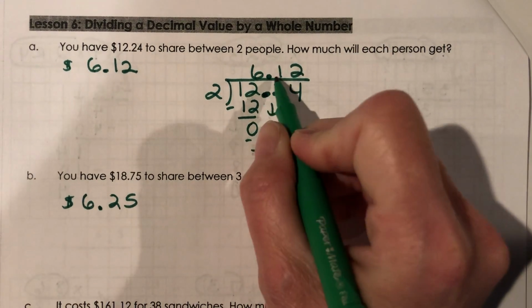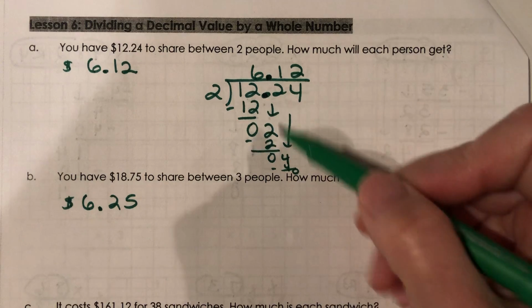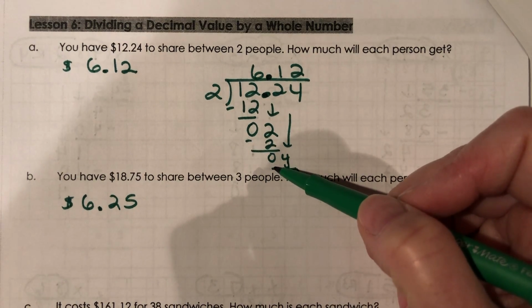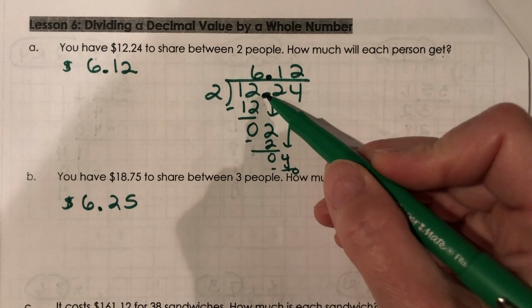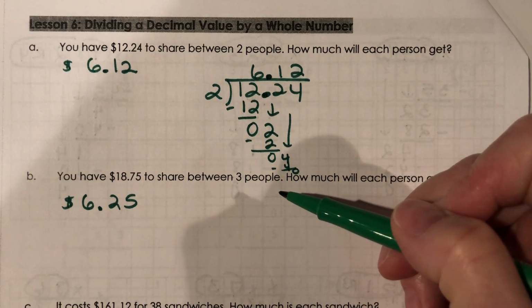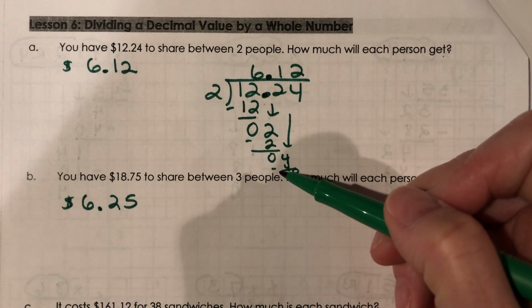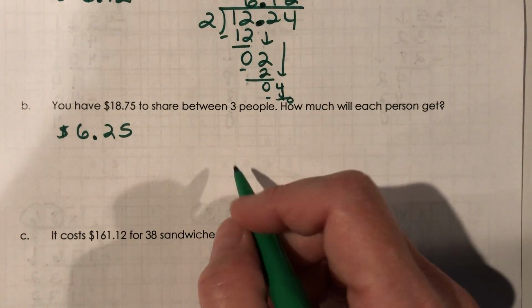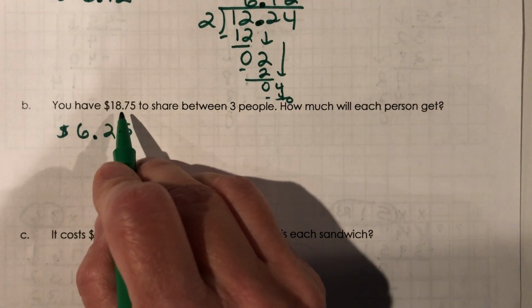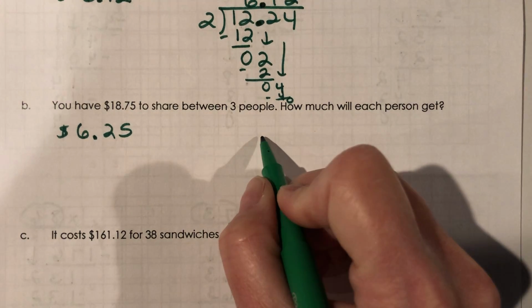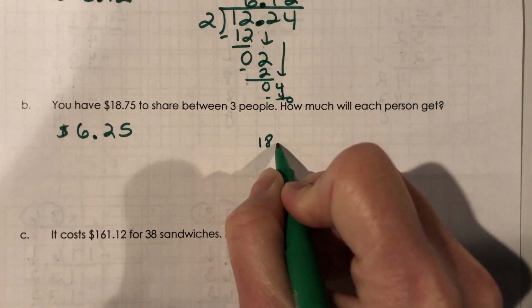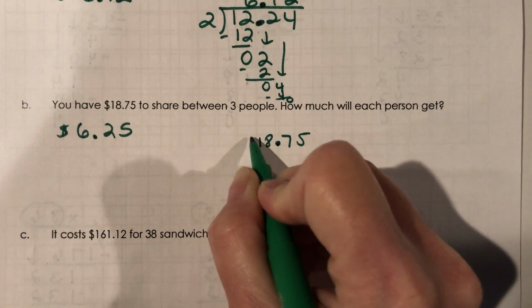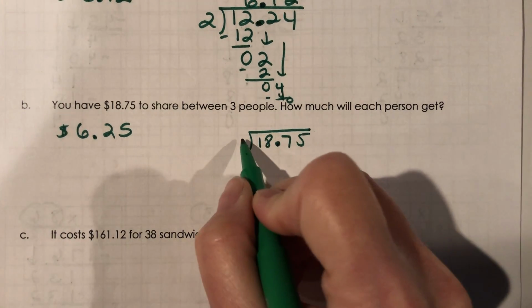Well, today there's a decimal point right there. And I'm wondering if you're noticing that it appears that we just divided like normal and kept the decimal point where it was. Doesn't it seem like that's all we have to do? Well, let's test it with letter B and see if that's all we have to do. So if you have $18.75 to share between 3 people, that would mean you're taking $18.75 and dividing by 3.